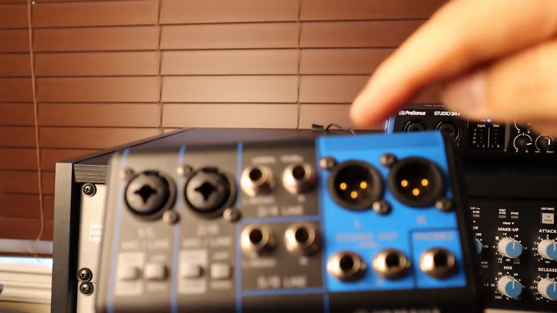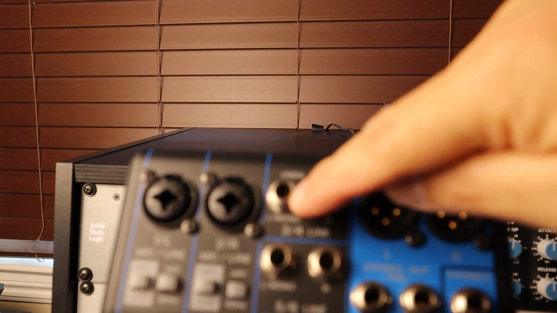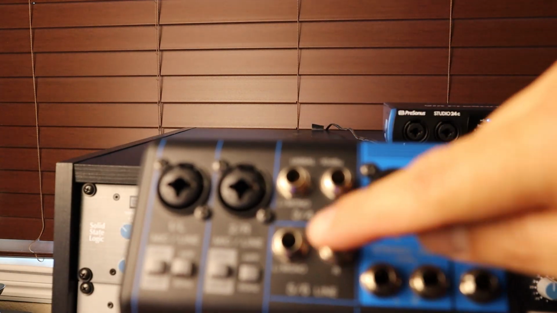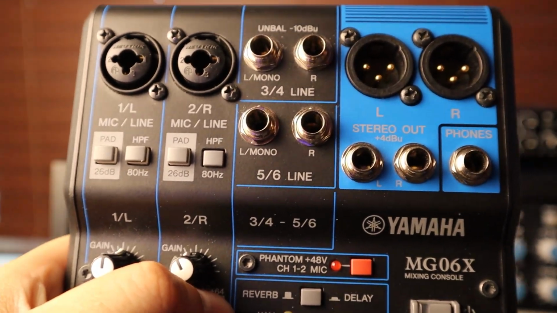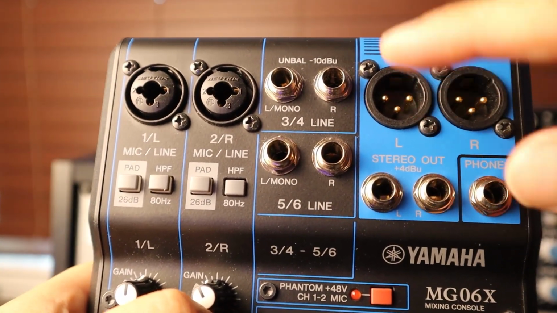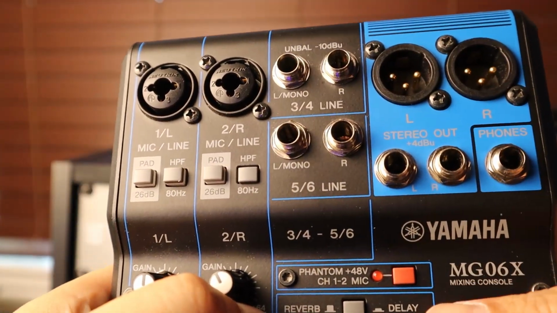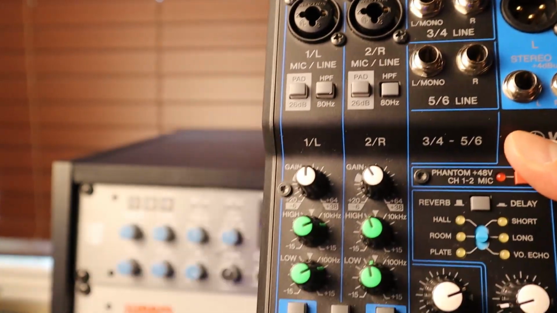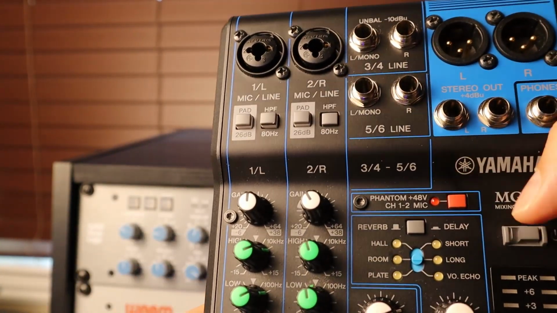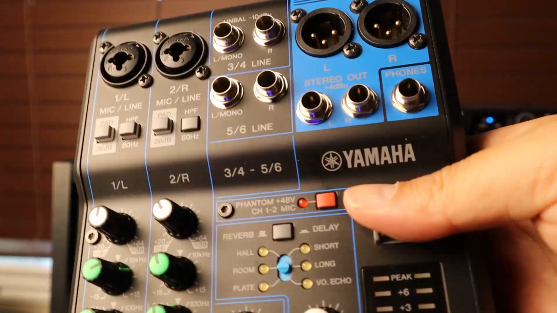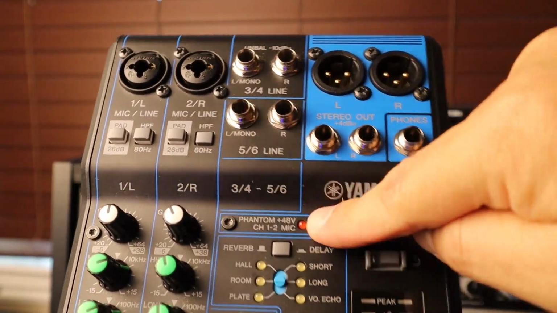So basically, you can connect a synthesizer over here, or you can connect a keyboard or whatever you have that doesn't require, for example, phantom power. This one you can have phantom power that is turned on with this red button over here if you need it.